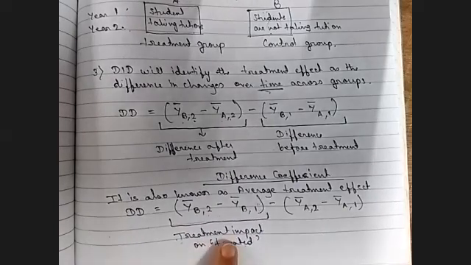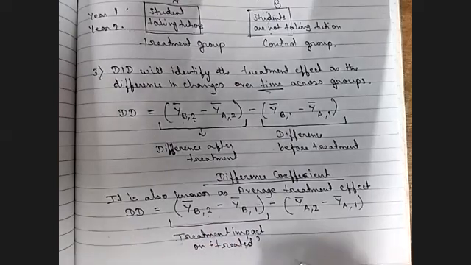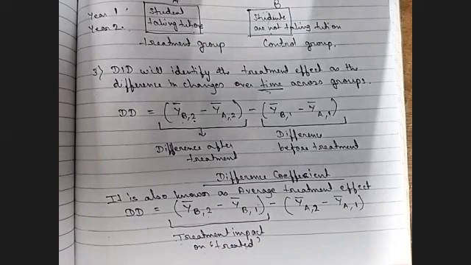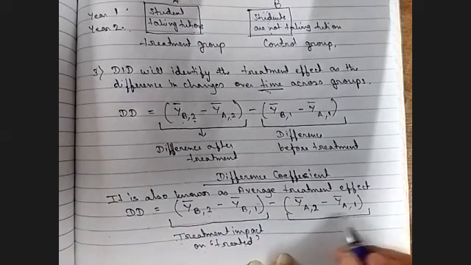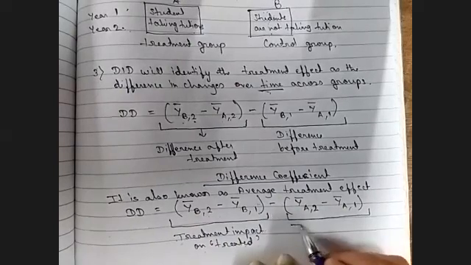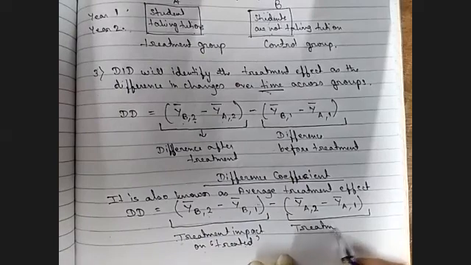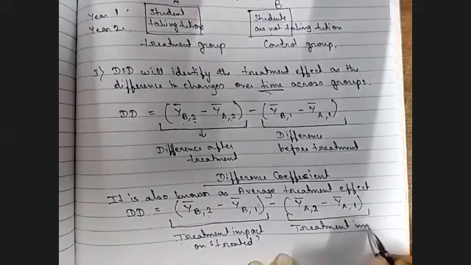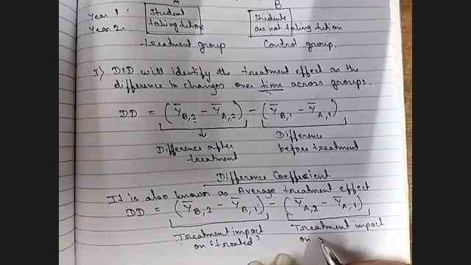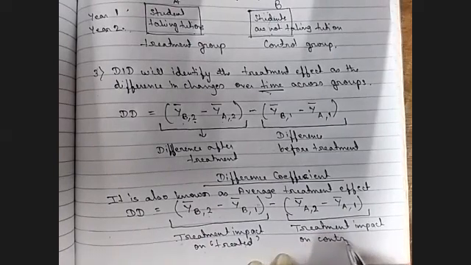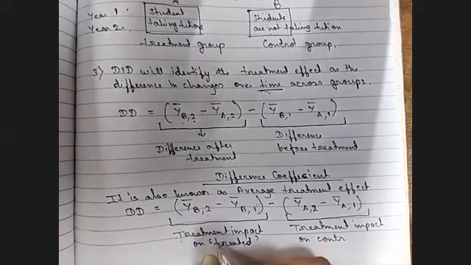The A group is the same, right? It is the treatment impact on the treated.